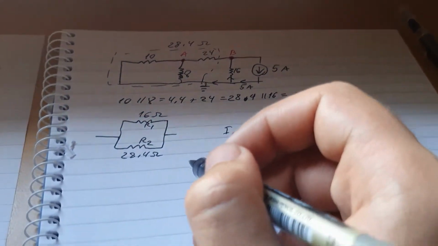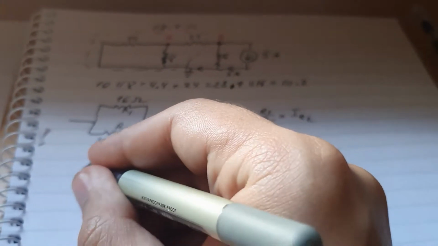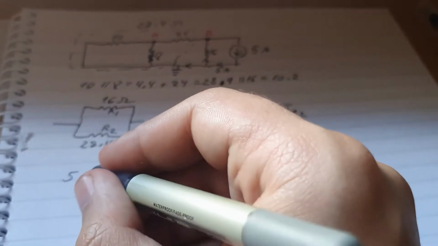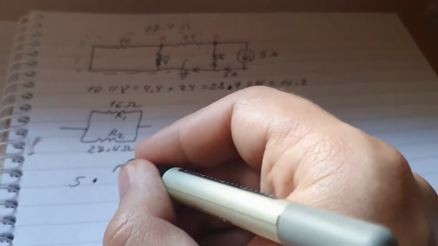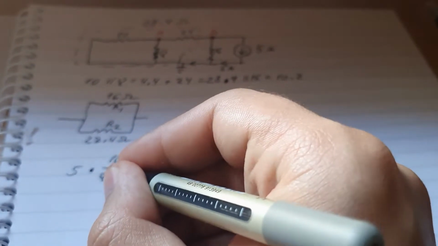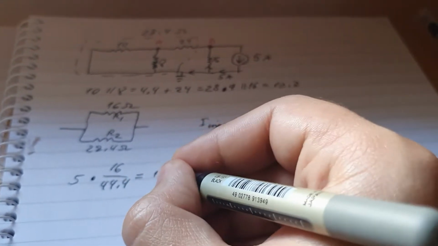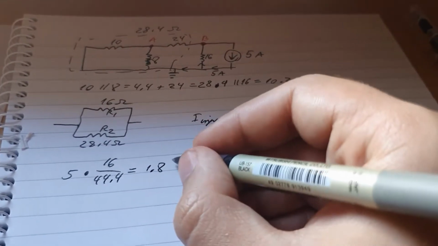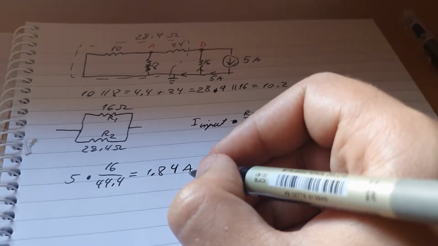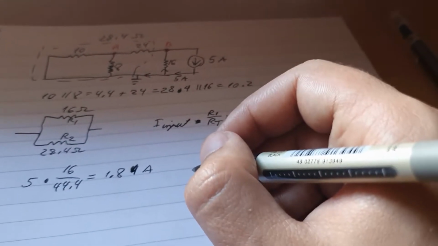So I'll show it to you by calculating. So the input is 5 amps. So 5 amps are coming in. This is not an equal, it's a multiply actually, sorry. 5 is coming in. We multiply by R1, which is 16, over R total. And R total is 44.4. Okay, and that one will give me 1.8 amps. The 4 is from the previous one anyway.